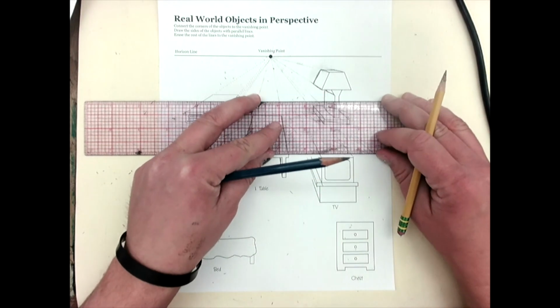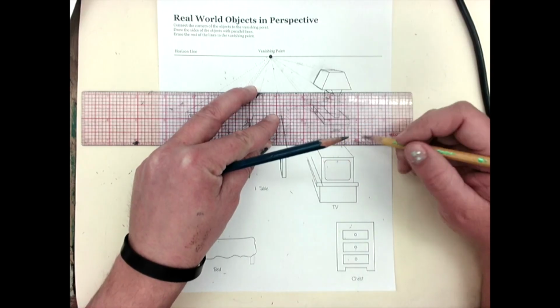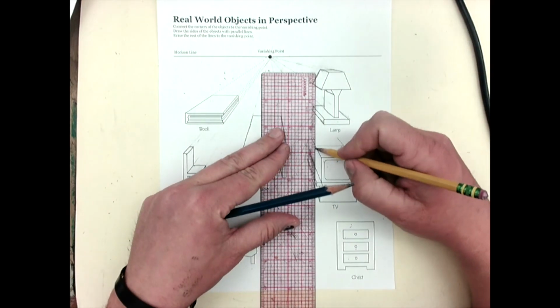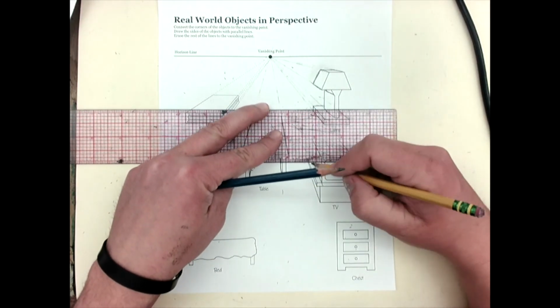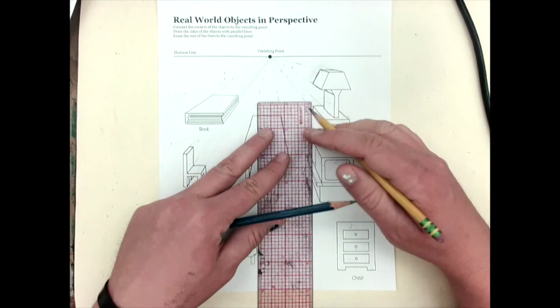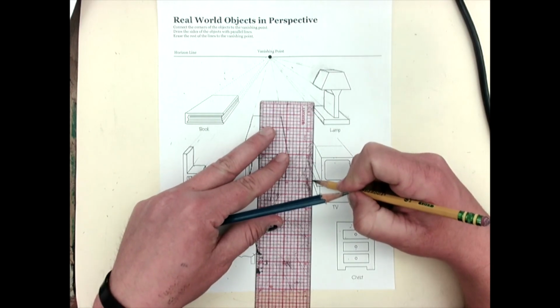Now I'll add the back. Again, I want the back edge to be parallel to the front edge here. So these are horizontal and vertical. And then the table will be horizontal too. I moved the back edge of the table up a little bit to make the horizontal line so that it'll look like the table's surface is bigger than the TV.